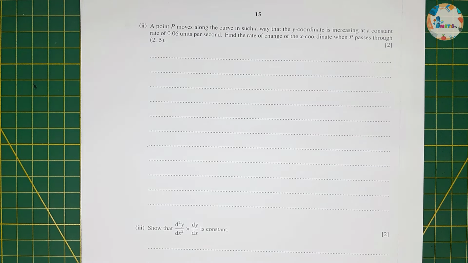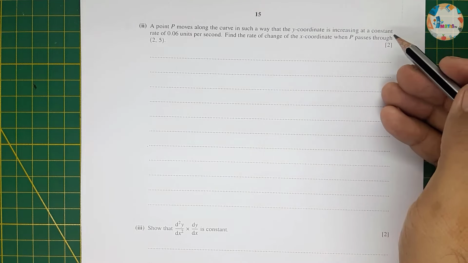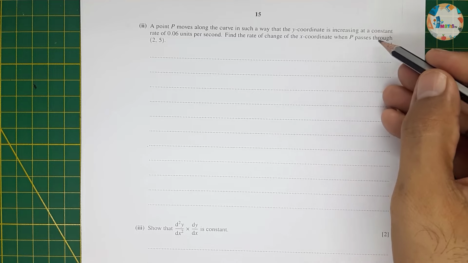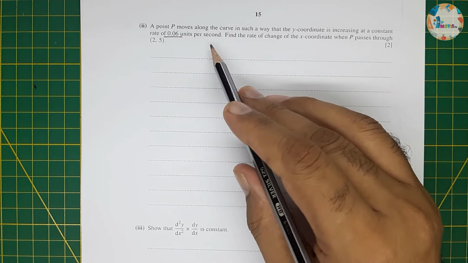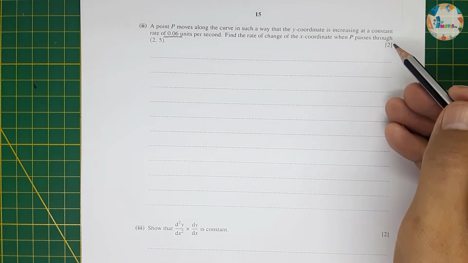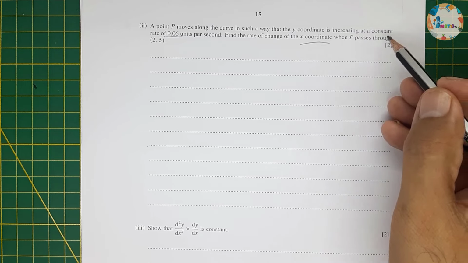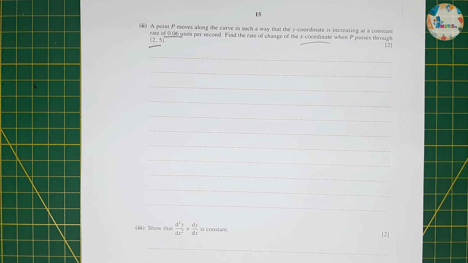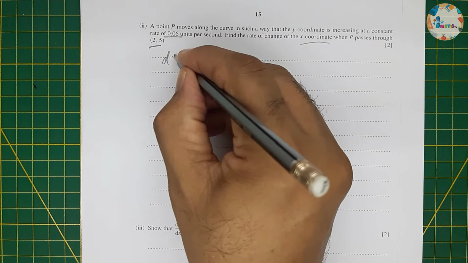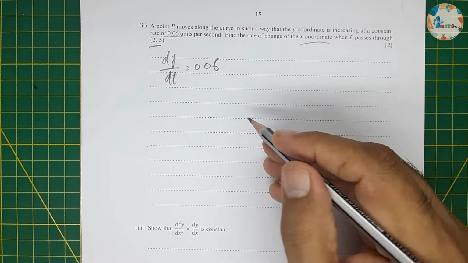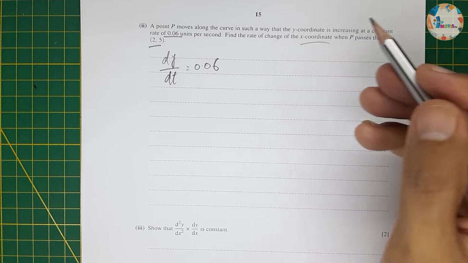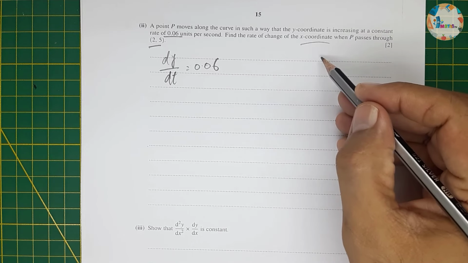And the second part of this question is: a point P moves along the curve in such a way that the y coordinate is increasing at a constant rate of 0.06 units per second. Find the rate of change of the x coordinate when P passes through the point 2 and 5. So the rate of change of y is given, dy over dt will be equal to 0.06.